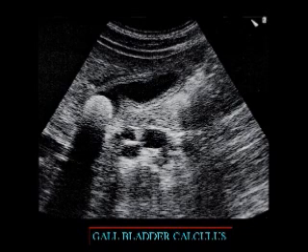This is an example of a gallbladder calculus. As I told you, calculus or the bone, they are a strong reflector of ultrasound. So these structures look bright on ultrasound.